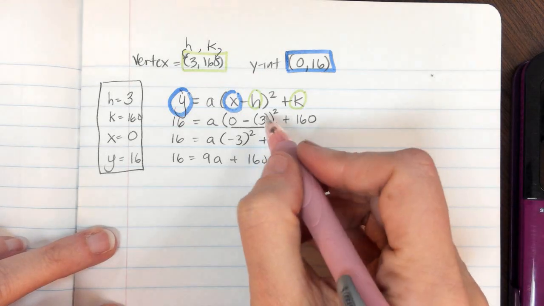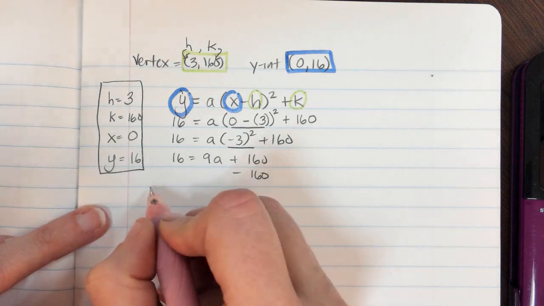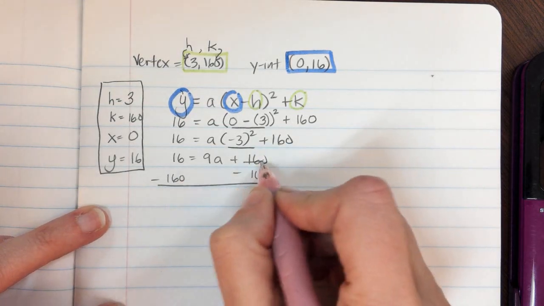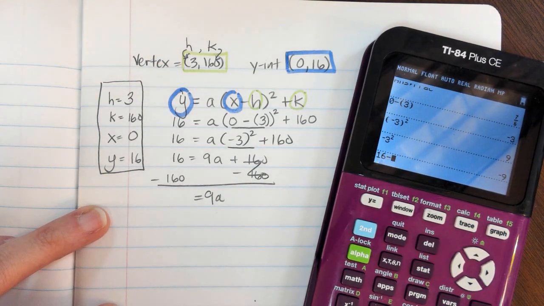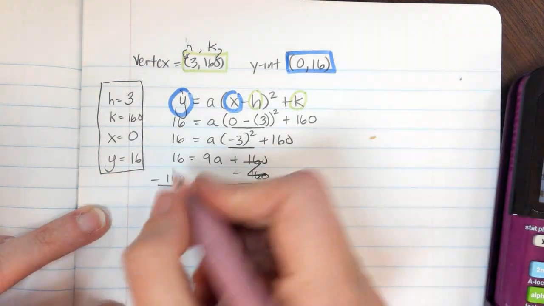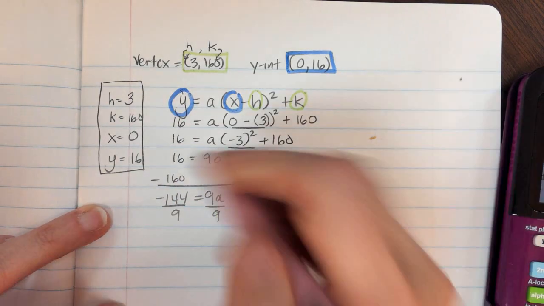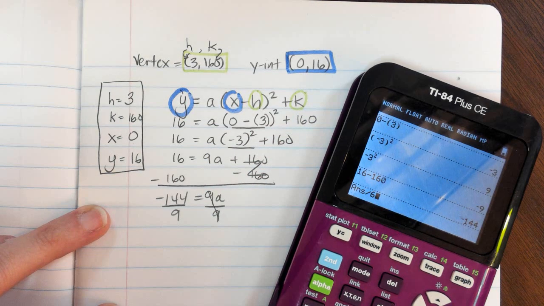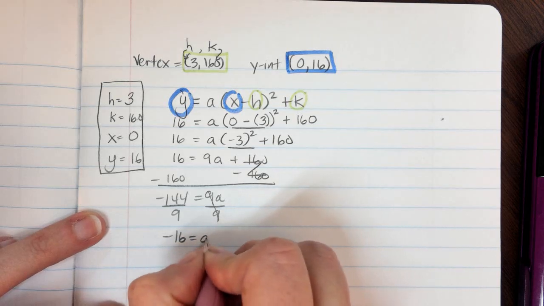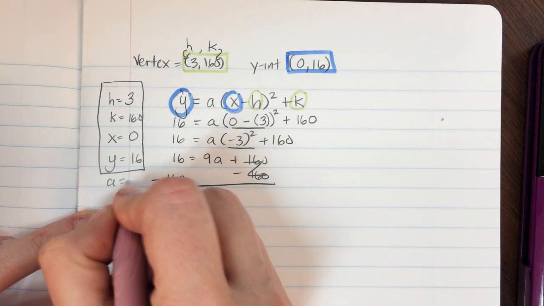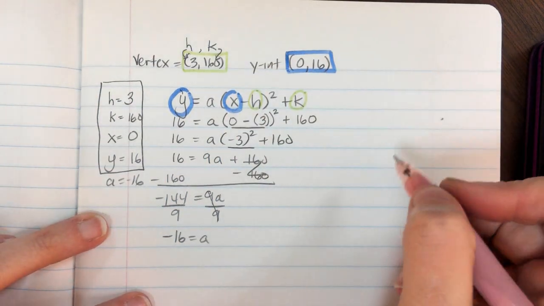Okay? So first I did that. Then I did this. Now I'm going to start solving this equation. 9a equals 16 minus 160, negative 144. And I'm going to divide both sides by 9. And I get negative 16. So now I know that a is negative 16. So now I can write my equation in vertex form.